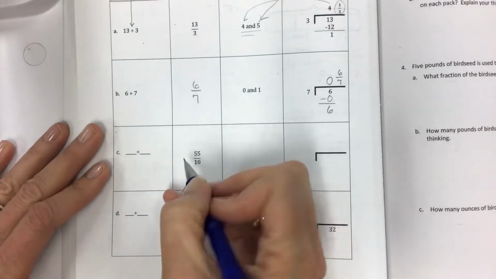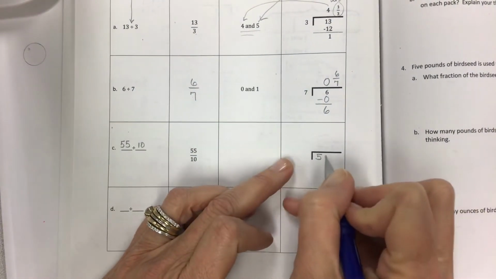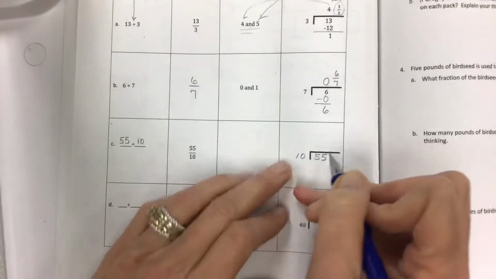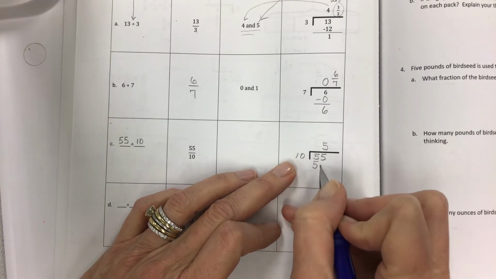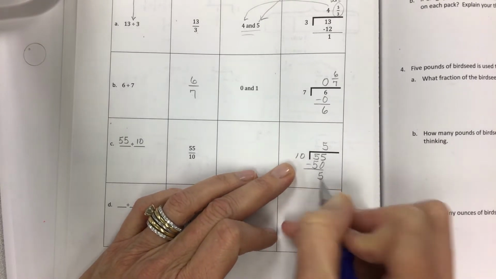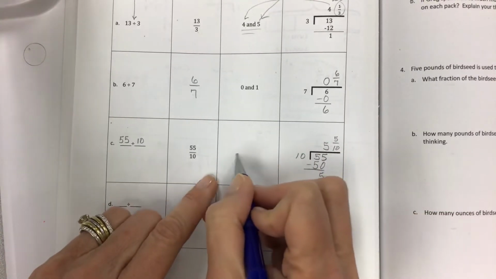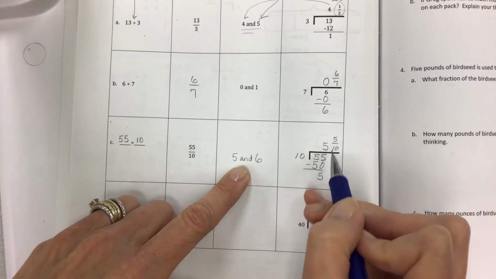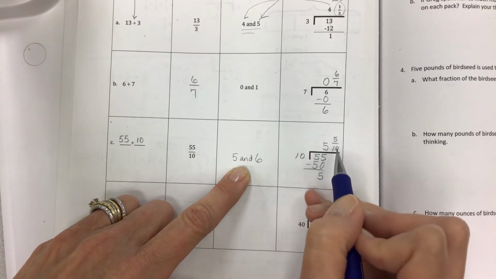Okay, move on to C. 55/10 is 55 divided by 10. So where am I going to land? Well, do the division first and you'll see it. Divide 55, 10 times 5 is 50, with 5 left over. So if I am here, I'm past 5 and almost to 6. The next one up. So 5 and a half, 5 and 6. Okay, next one.